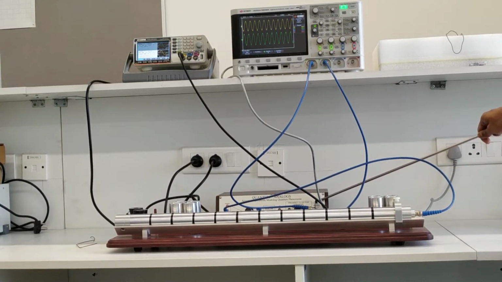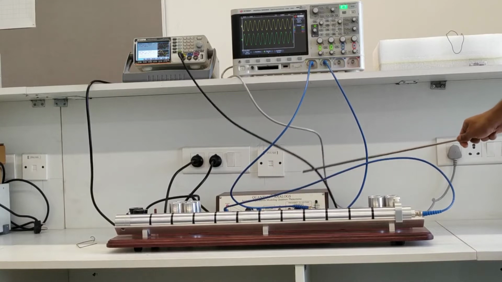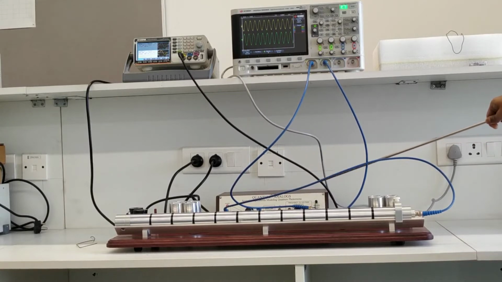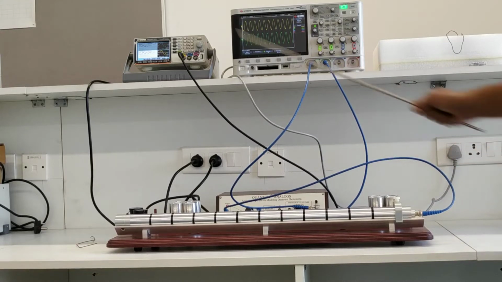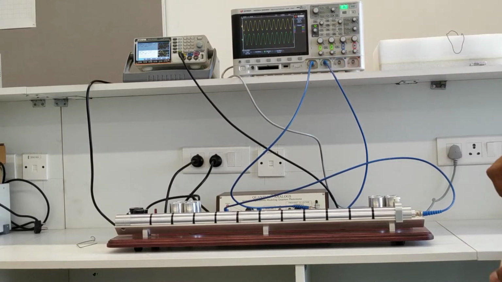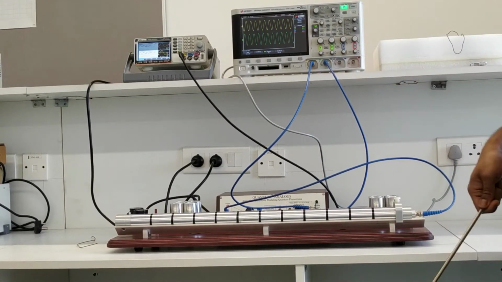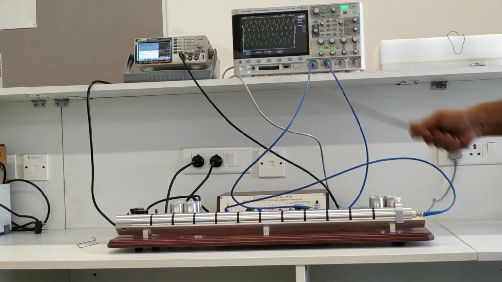But actually, where is the input to this controller coming from? If you look carefully, it's coming from this black wire. If you trace this black wire, you see it is going to your function generator. So this is your function generator. You can generate any kind of sine waves, square waves, or sawtooth waves.